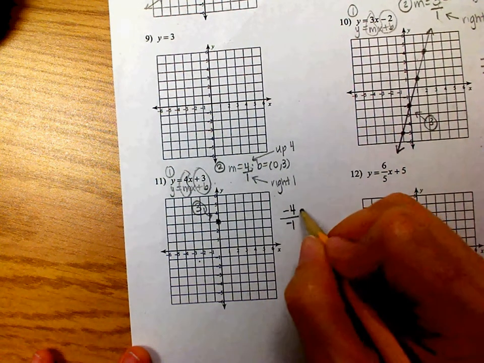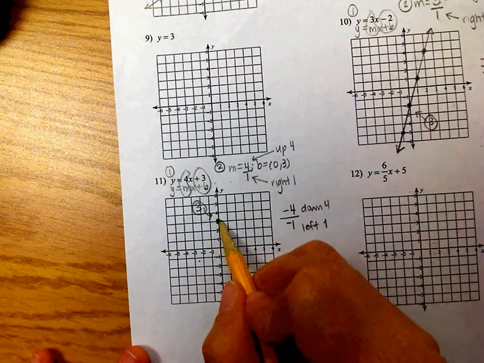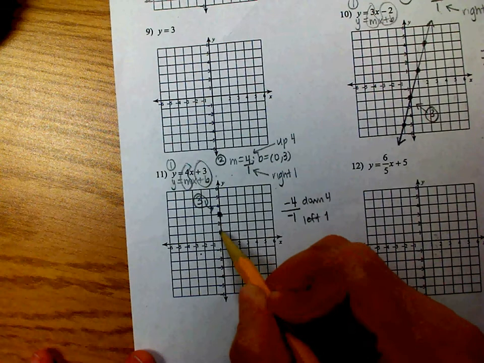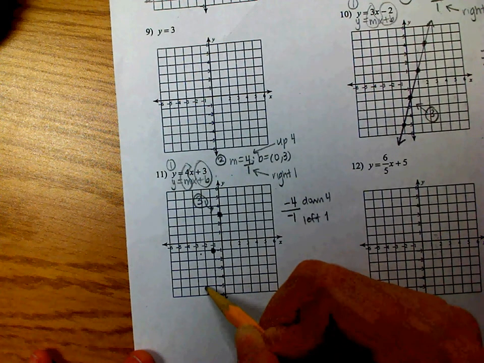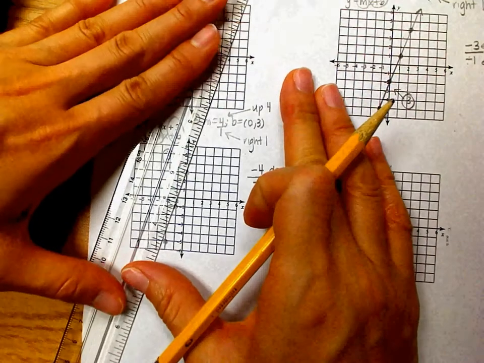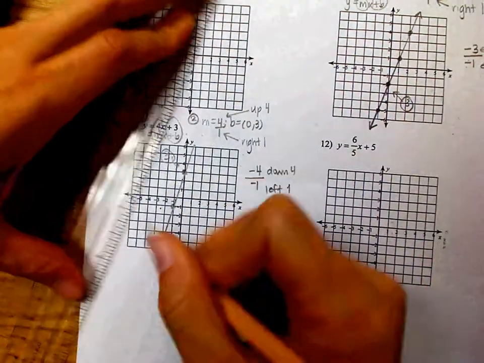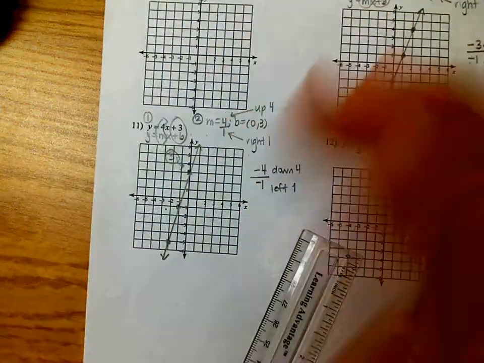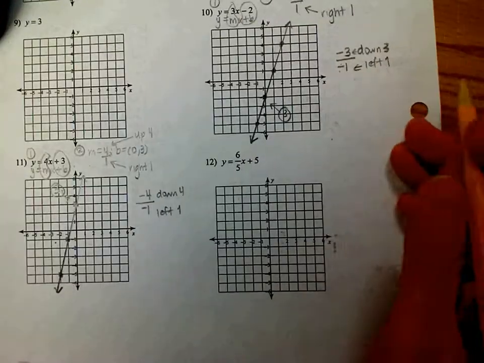So down 4 and left 1. So down 4, 1, 2, 3, 4, and left 1. And I can do it again. Down 4 and left 1. Okay. And there's my line. That's what y equals 4x plus 3 looks like. Y equals 6x plus 5.